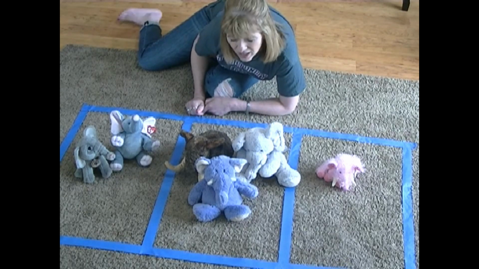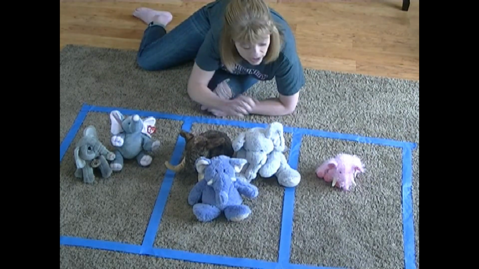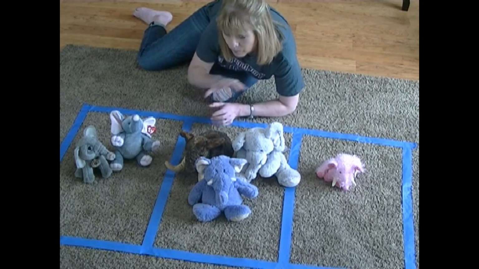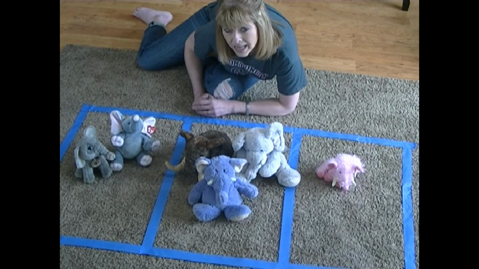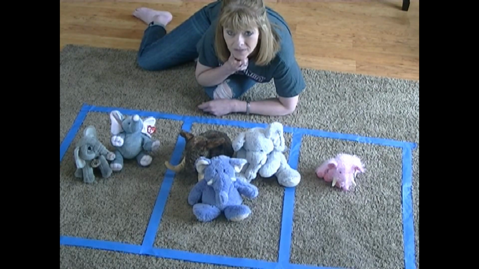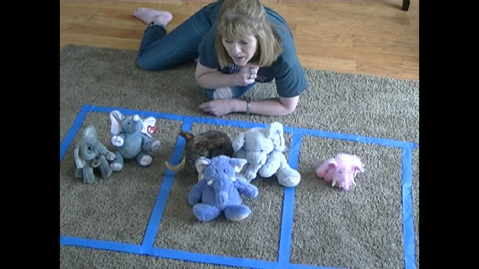All right, let's try something else. I'm wondering if you can look at this group of 2, this group of 3, and this group of 1, and figure out a way to make them, rearranging the elephants, in order to make them 3 equal groups. Can you do it? All right, time's up. What did you come up with?